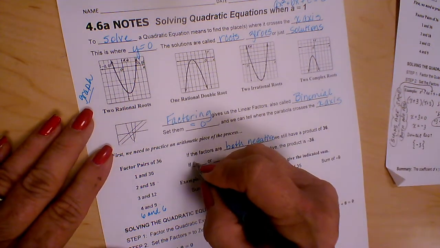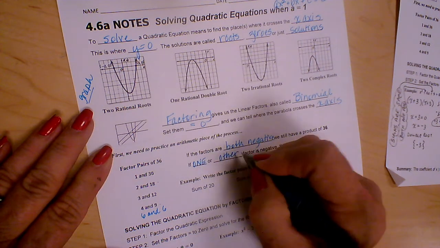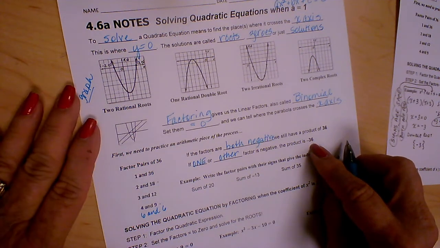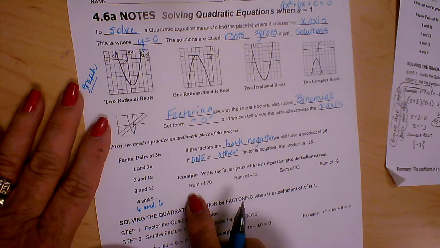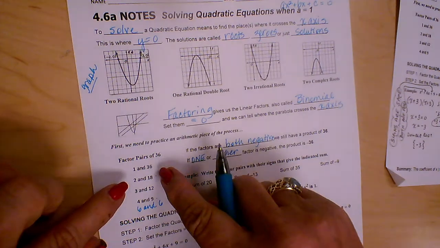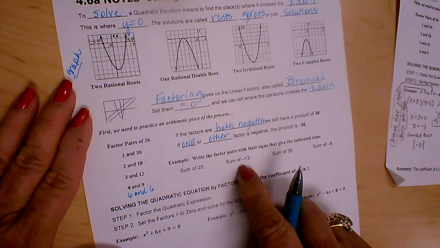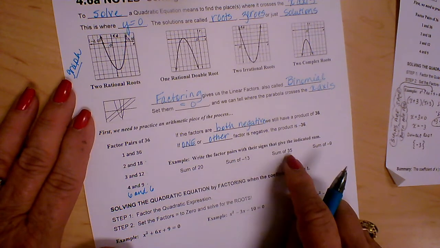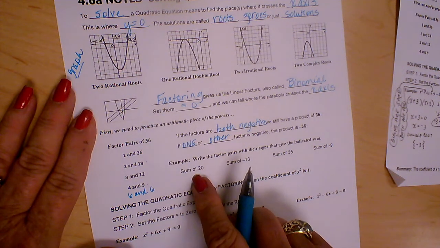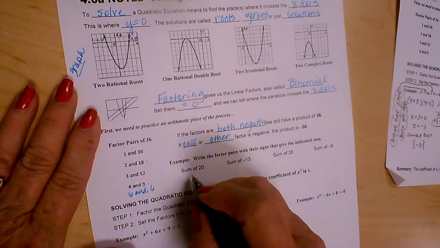Now, if one or the other is a negative number, then we get a negative. Our product would be -36 if just one of these was negative. So let's look at, if we have these as our factors, how could we have these as factors but then add them to get a sum of 20 or a sum of -13 or 35 or -9? So out of these factors, which of them would add up to 20? Exactly, 2 and 18.